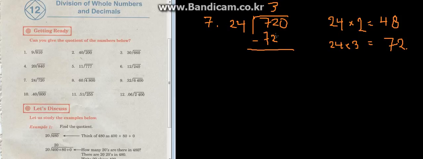And if you minus 72 from 72, that's 0. And again, you can't put 24 into 0, right? So you have to put 0 up there. So the answer you get for the quotient in this calculation is 30. So 30 is the quotient.